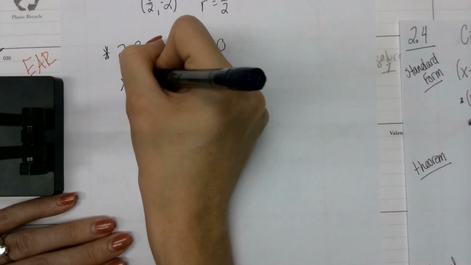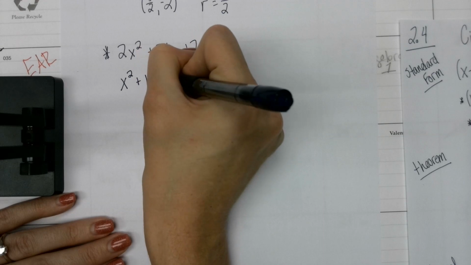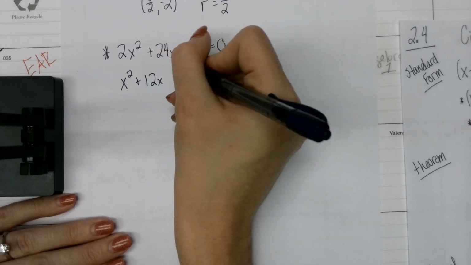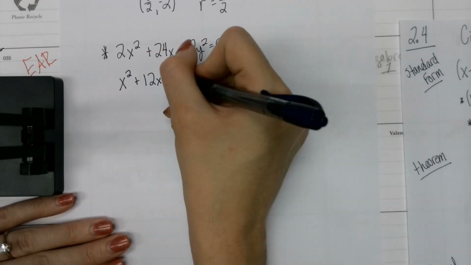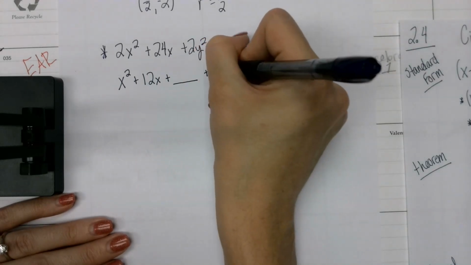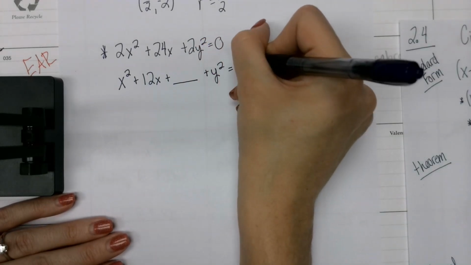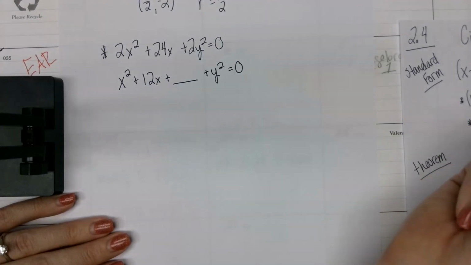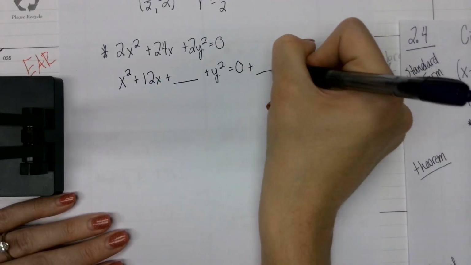So x squared plus 12x. And I know that since this x is here by itself, I have to complete the square. And then y squared equals 0, plus whatever I'm adding right here.